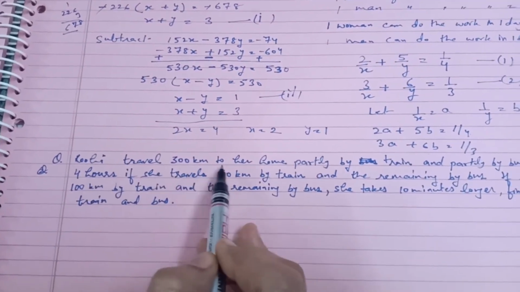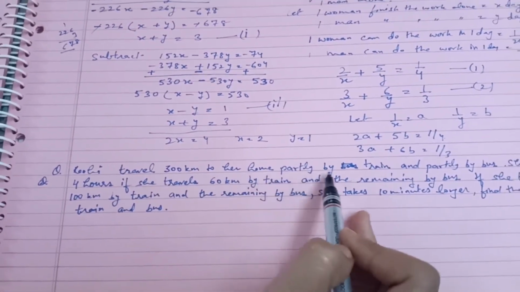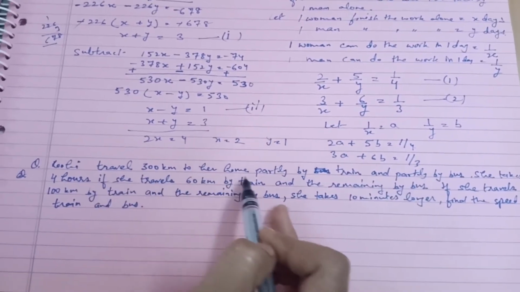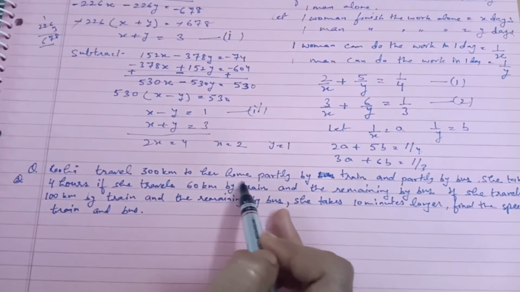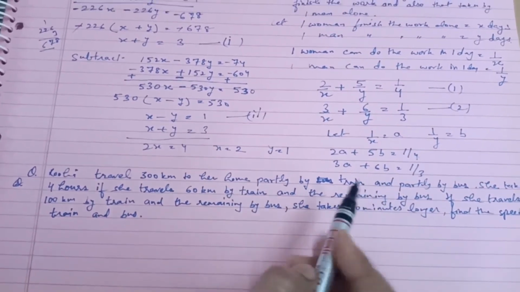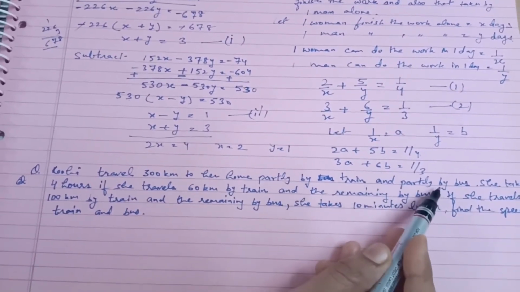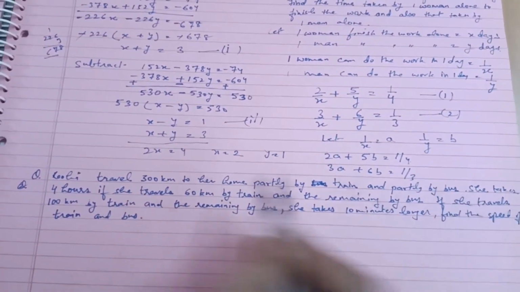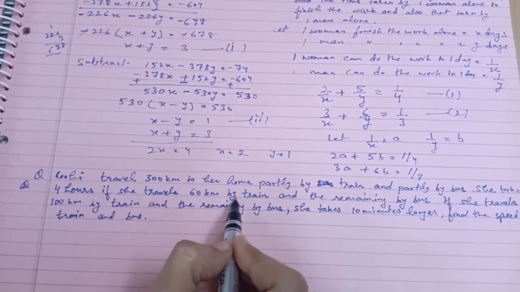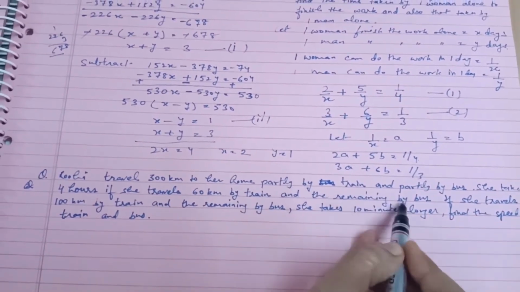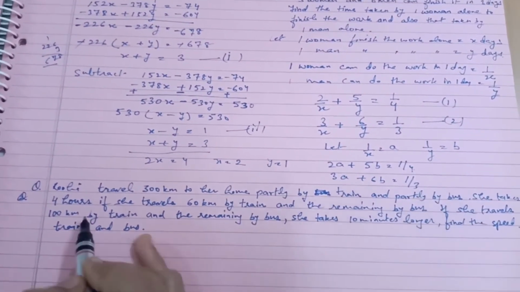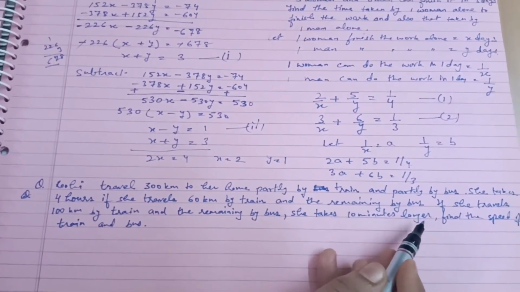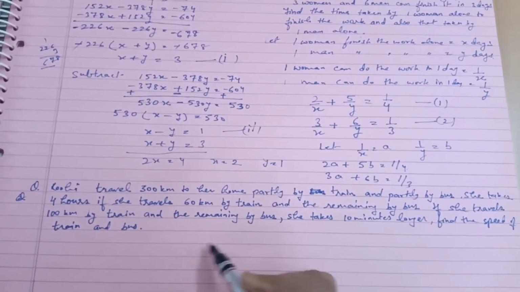Ruhi traveled 300 km to her home, partly by train and partly by bus. To get home she takes two things, a train and a bus. How much distance does she cover? 300 km. She takes 4 hours if she travels 60 km by train and the remaining by bus. And if she travels 100 km by train and the remaining by bus, she takes 10 minutes longer. Find the speed of the train and bus.